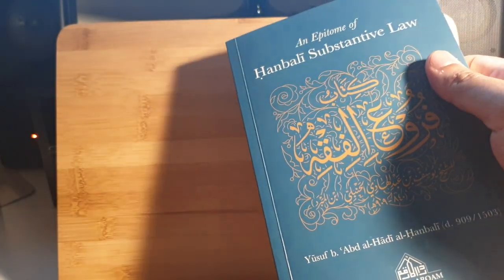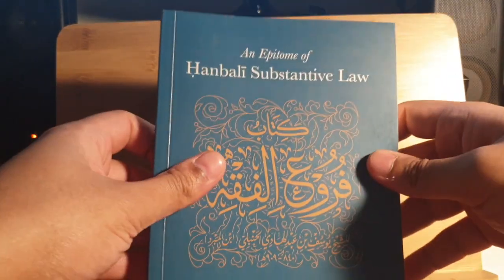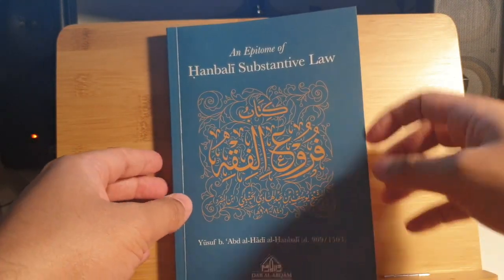As for the previous book, Bidayat al-Abid, then that's generally available on Amazon. This book, however, you can generally find it in most Islamic bookshops as well. So that's an added advantage there.